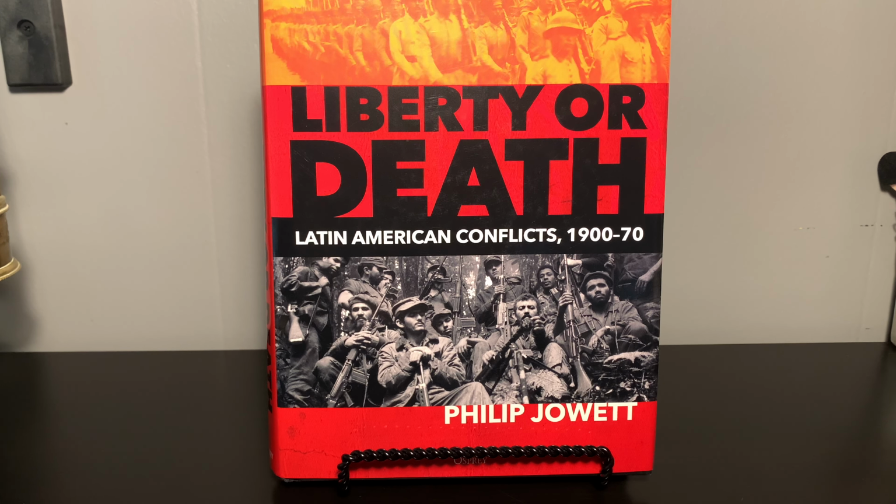And of course, it has small conflicts such as the Coto War, where Costa Rica and Panama fought over a small piece of land. And when I say this was a small conflict, I think there were no more than 1,000 men on each side fighting. So it was a very small clash of men.